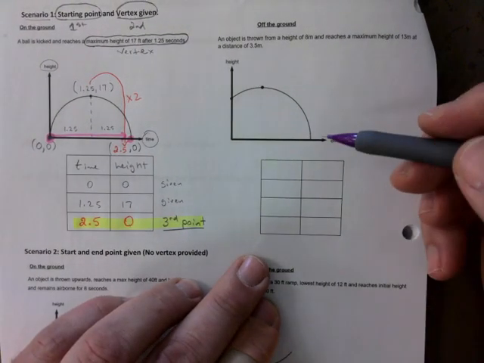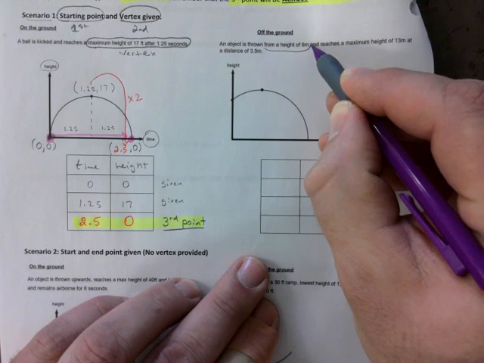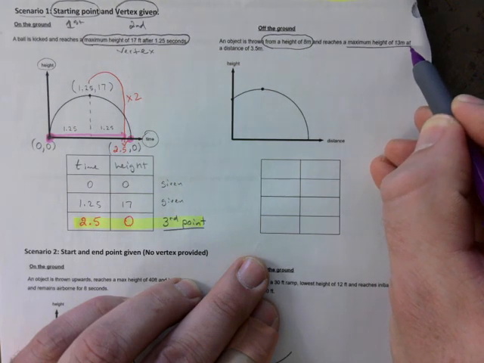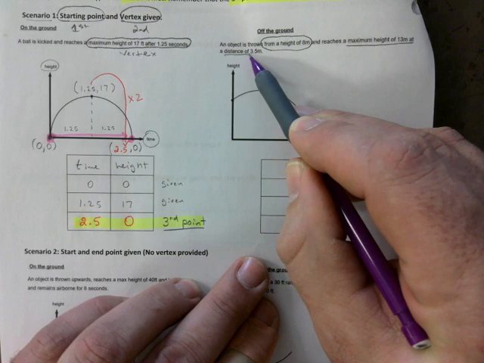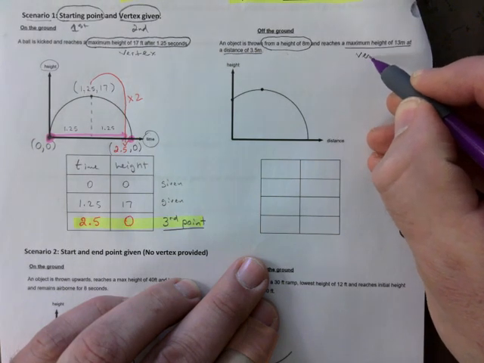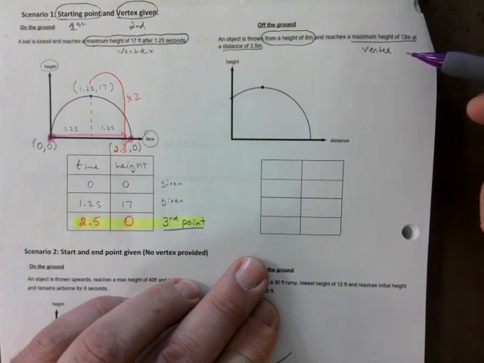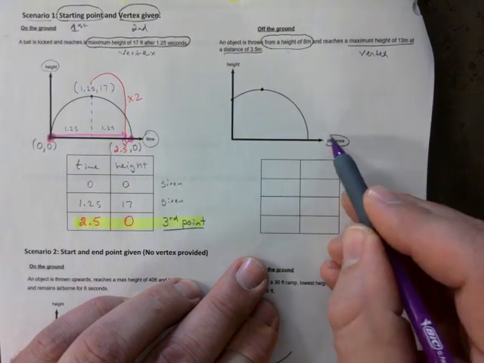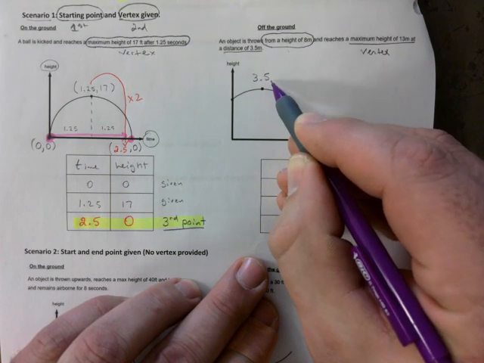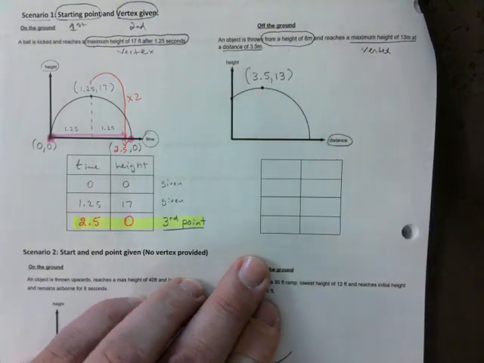Next, over here. An object is thrown from a height of 8 meters and reaches a maximum height of 13 meters at a distance of 3.5 meters. This is the vertex right here. Let's put that on our graph first. So the vertex, 3.5 meters, both are meters. Distance is usually known as the horizontal distance, right? So we would put 3.5 meters traveled horizontally and reaches a height of 13 meters. There we go.